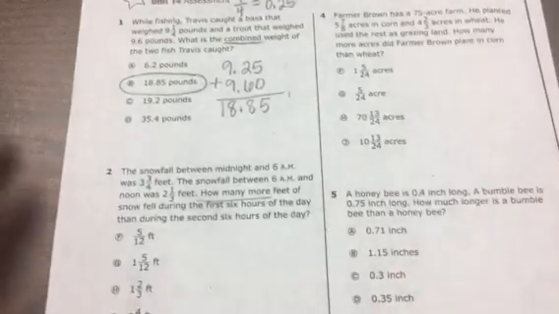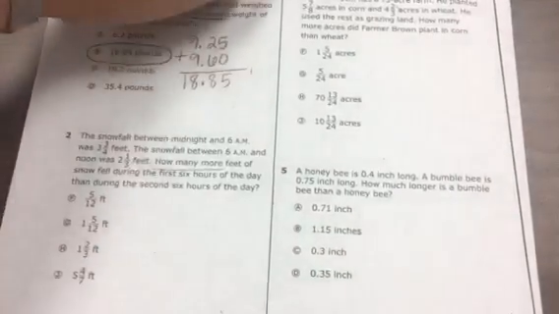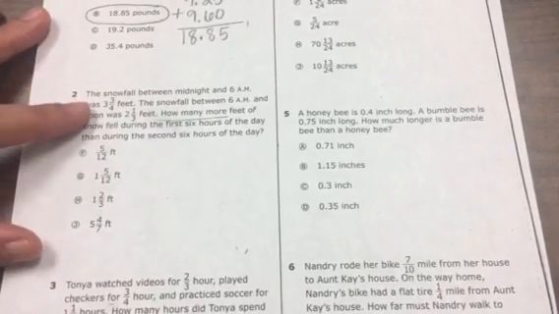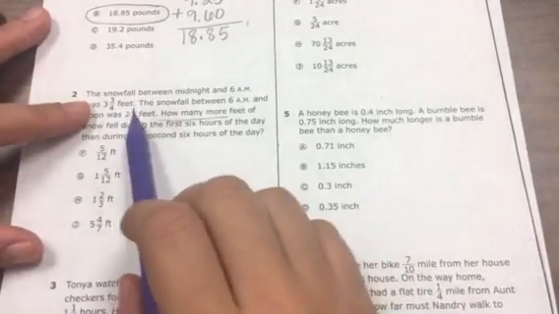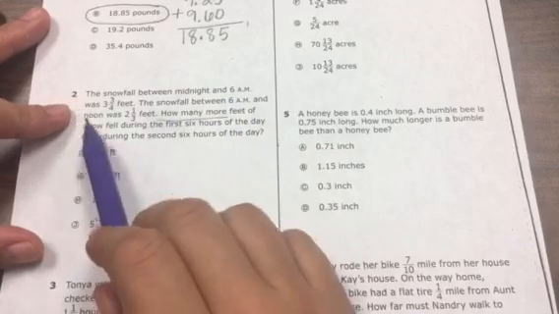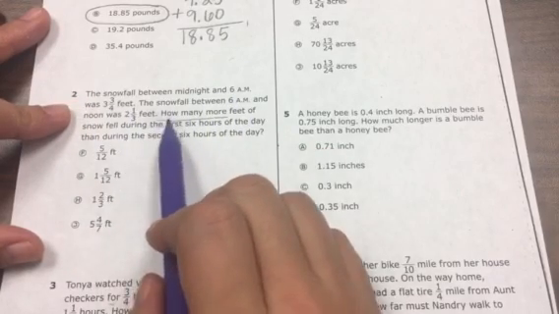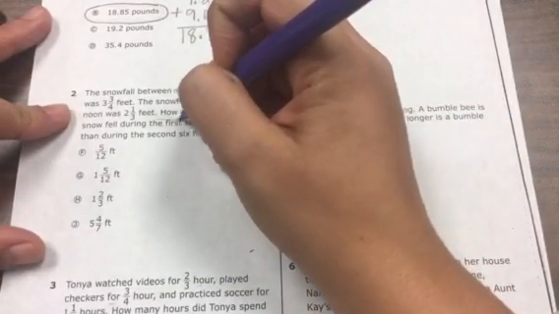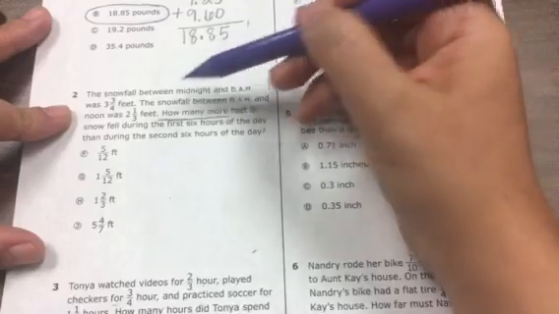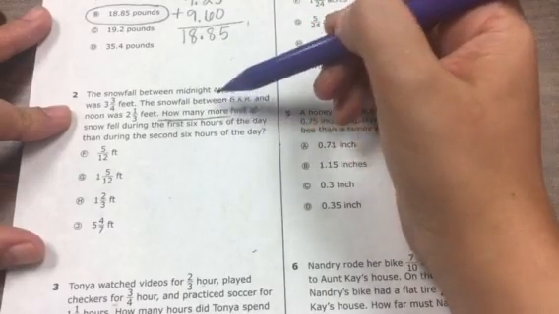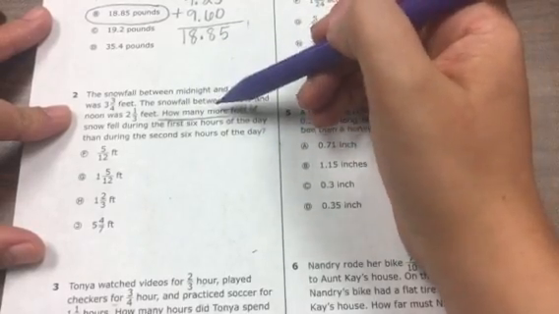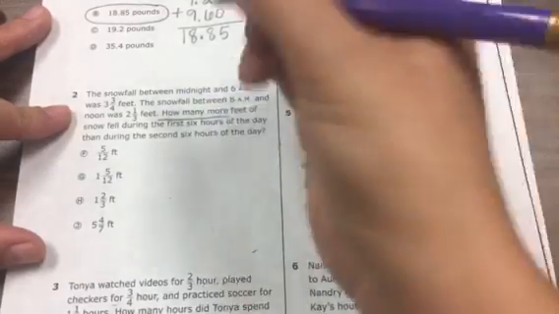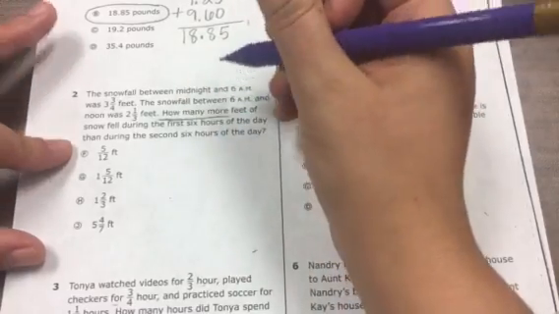All right, number 2. The snowfall between midnight and 6 a.m. was 3 3/4 feet. The snowfall between 6 a.m. and noon was 2 1/3. How many more? Okay, guys, this is actually a really important thing that you need to know. When it says how many more, this always means subtraction all the time, no matter what. So how many more? That means subtraction. We're going to be subtracting.